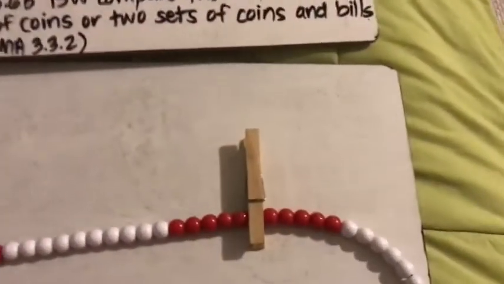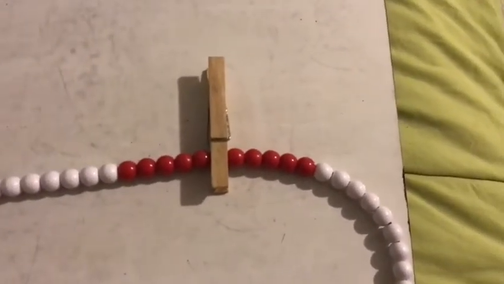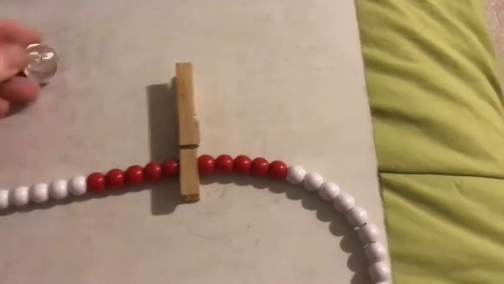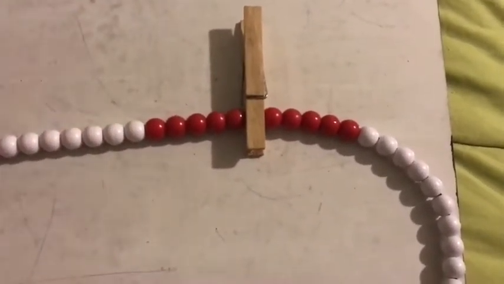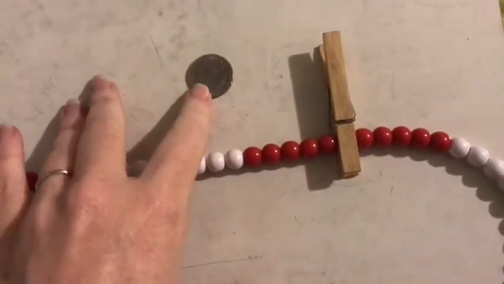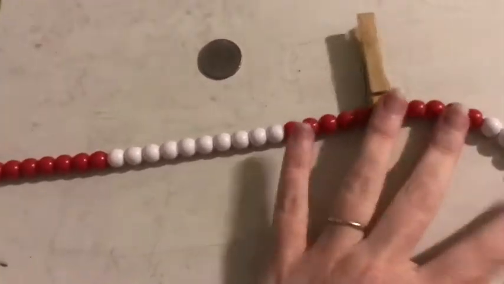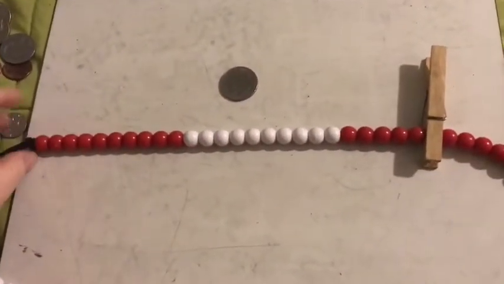First thing I said was important was that they understand that 4 quarters make $1. How I usually teach this is I use a beaded number line. I show them a quarter and I ask them the value. I usually pre-assess to make sure that students know all the coins and their values. I ask them, how much is that coin worth? They tell me a quarter is worth 25 cents, and I tell them to clip off 25 beads on their beaded number line.